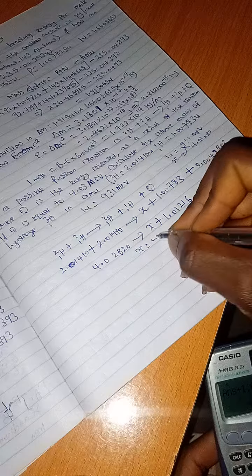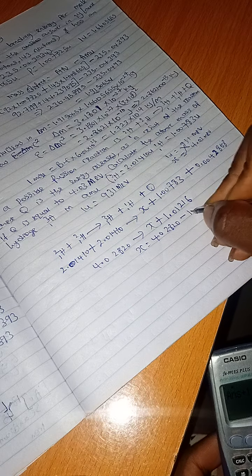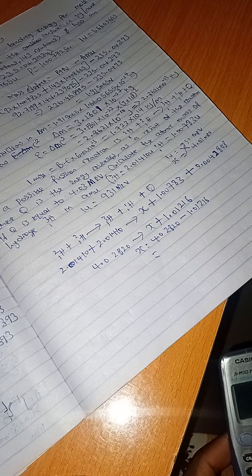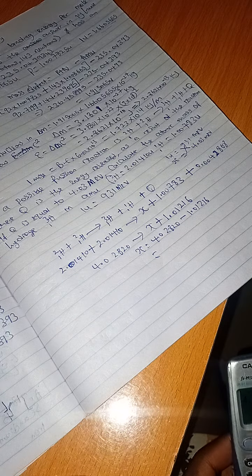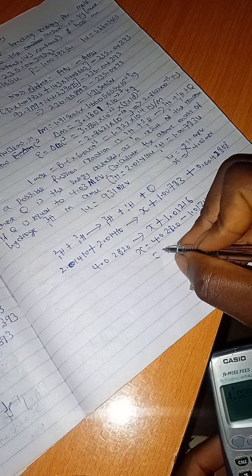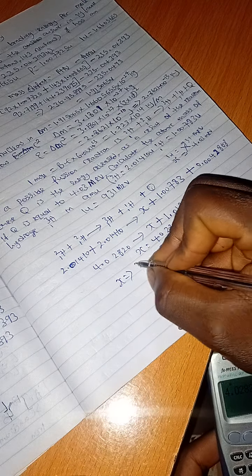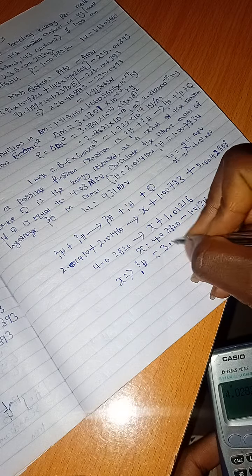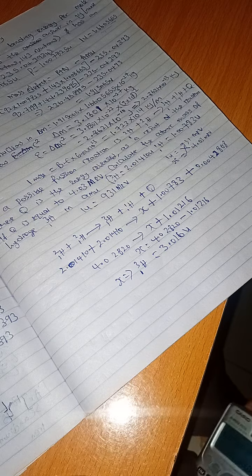X gives you 4.02820 minus 1.01216. So you get your X for that deuterium tritium equals 3.016 U.